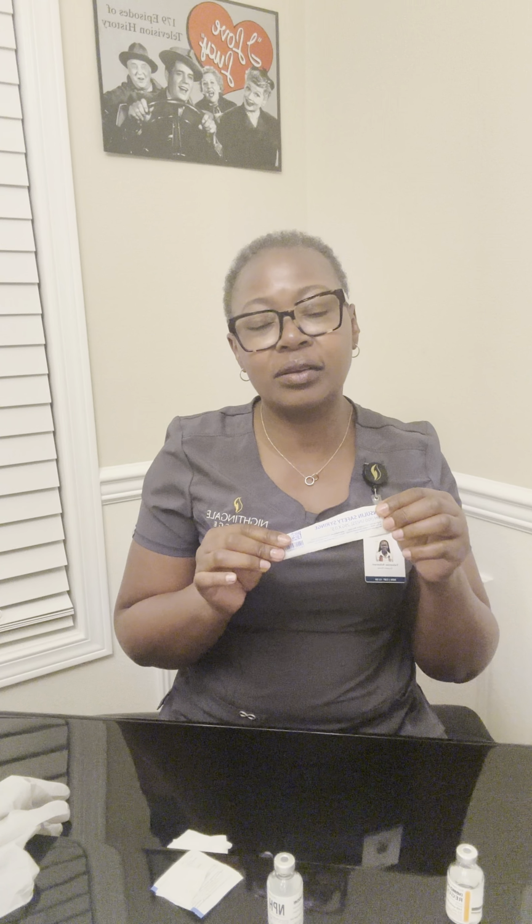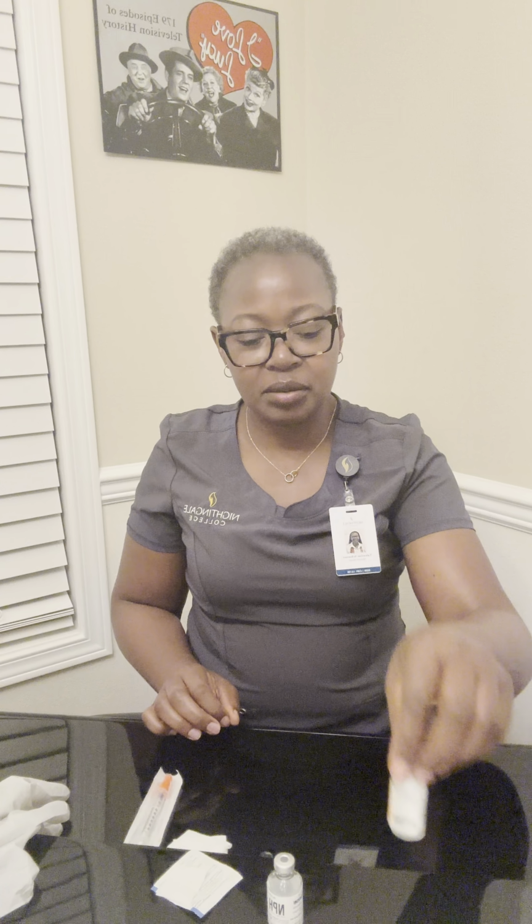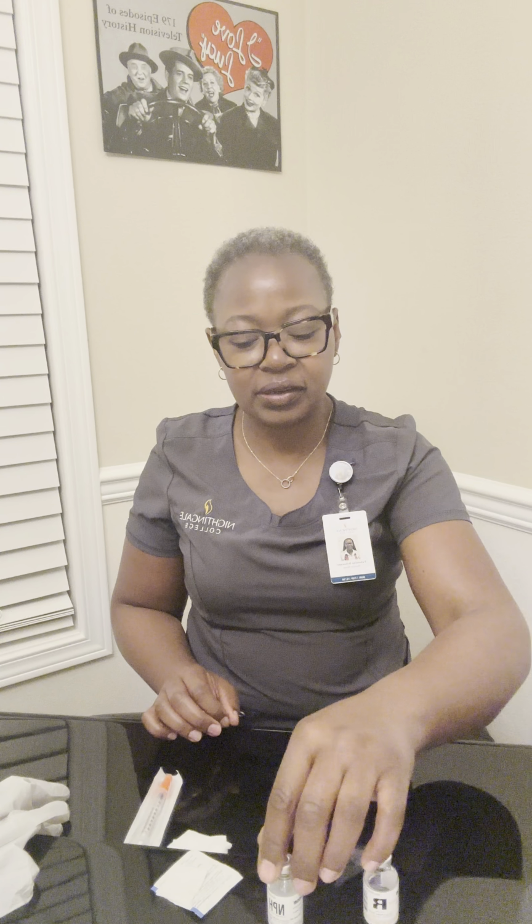I'm here to draw insulin, and I have assembled my materials. I have a 1 ml syringe of insulin with a 29 gauge needle. I have my insulin, short acting and intermediate acting. I have gauze, and I have clean gloves.